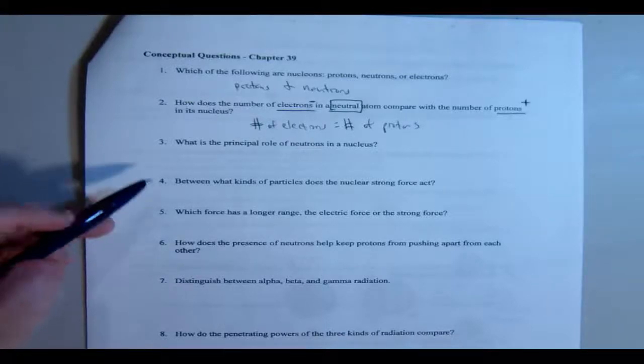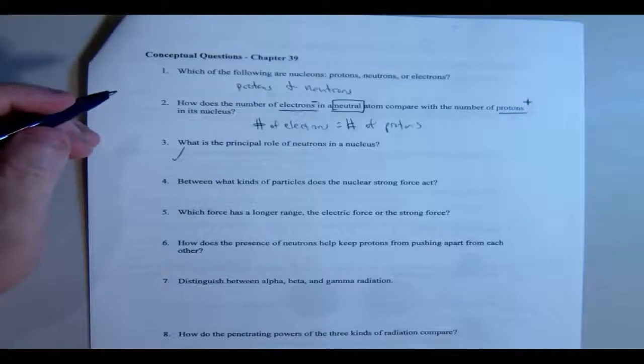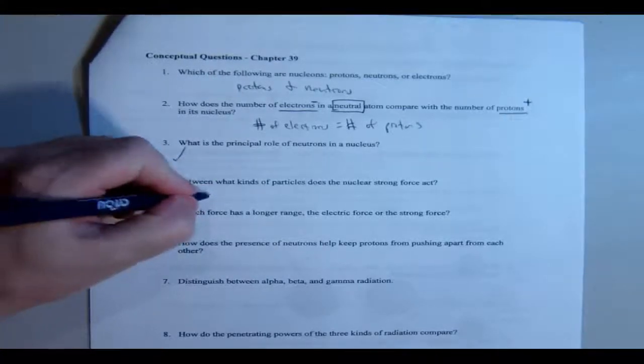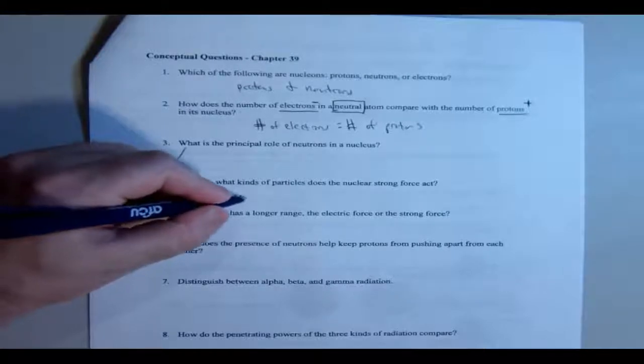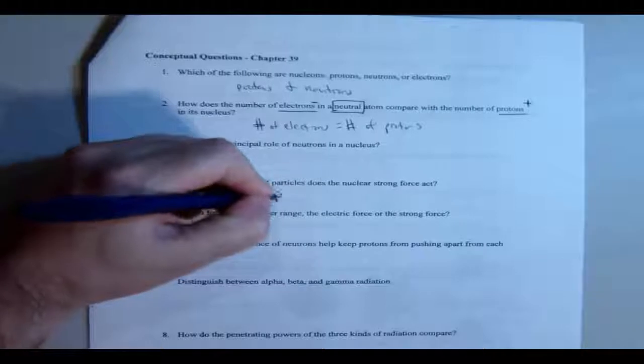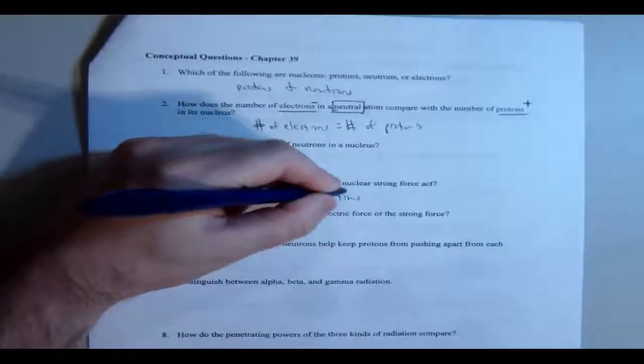All right, number four. So we just did this one. Between what kinds of particles does the nuclear strong force act? It acts between, and we just covered this, the nucleons. What are the nucleons? Protons and neutrons.